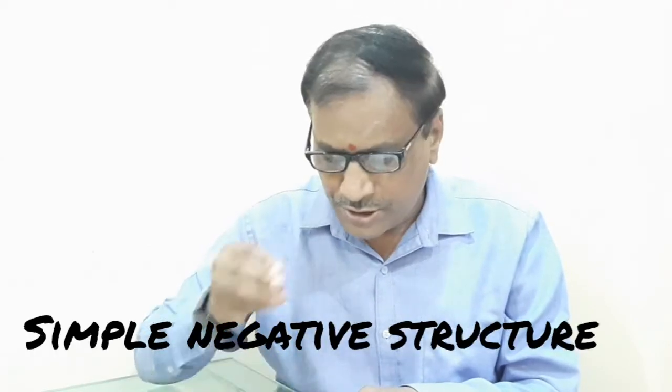Then the second structure of this tense is the simple negative structure. So the structure is subject plus am/is/are plus not. It means am not, is not means isn't, and are not means aren't, plus MV plus ing. It means the verb plus ing, go plus ing going, do plus ing doing, like this. Then object, then complement, and then full stop. Again I will tell you here that when we write the sentence, we forget the full stop at the end of the sentence. So we should give the full stop at the end of the sentence.